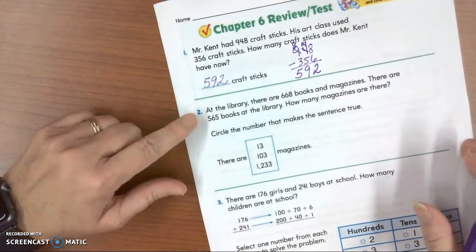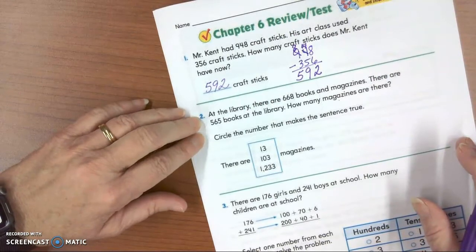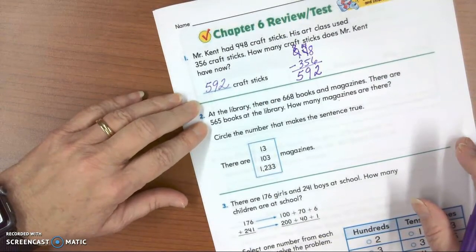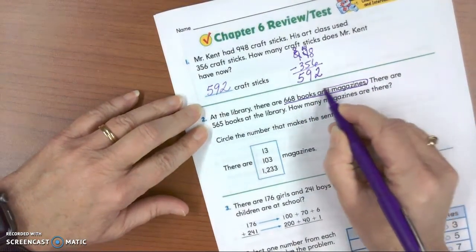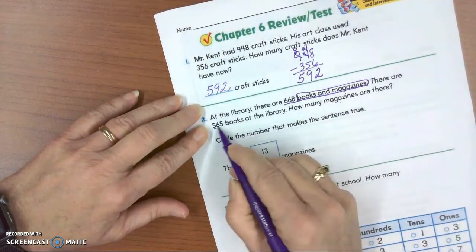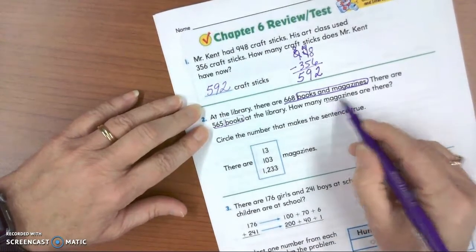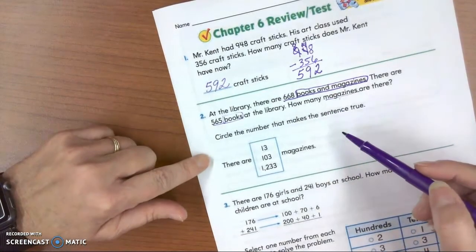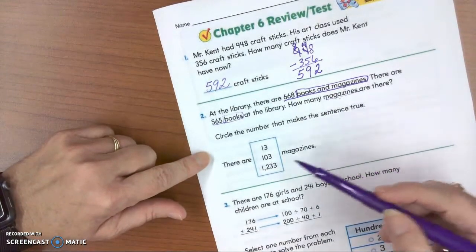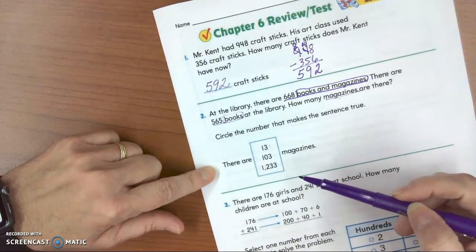The next problem, number 2. At the library, there are 668 books and magazines. There are 565 books at the library. How many magazines are there? So this number is the number of books and magazines together. This is how many books there are. So you're looking for the difference between the two. How many magazines are there? Instead of solving the problem outright, they're asking you to think about the problem and use some number sense. So is the difference 13,103 or 1,233?